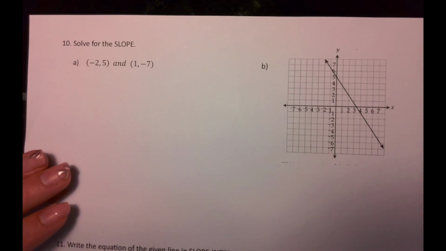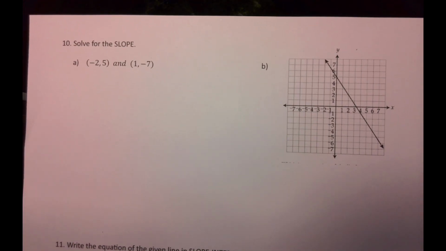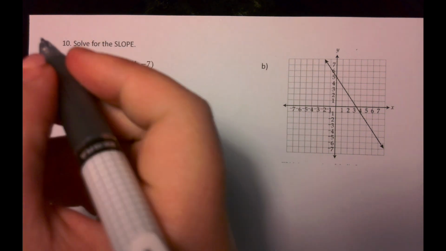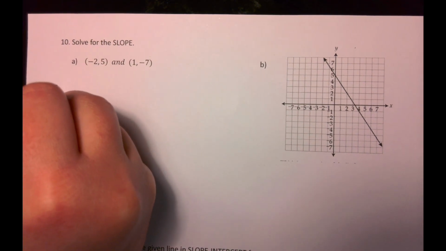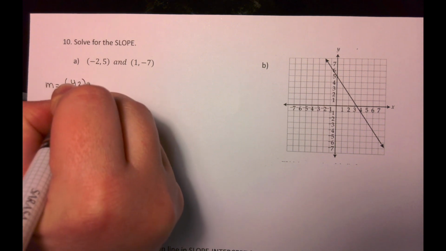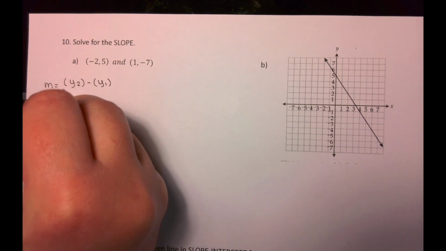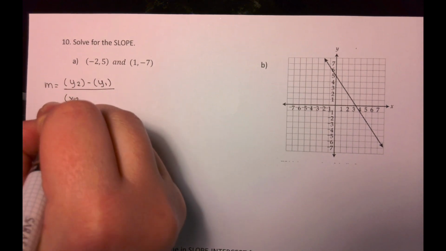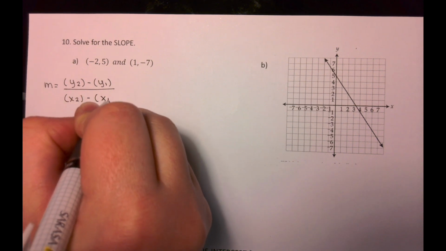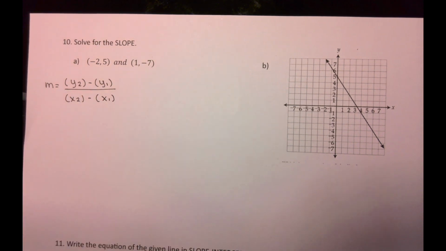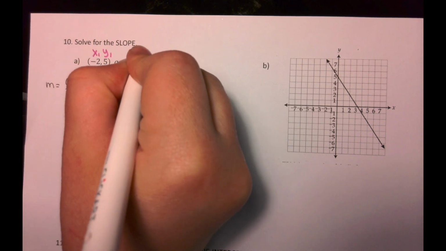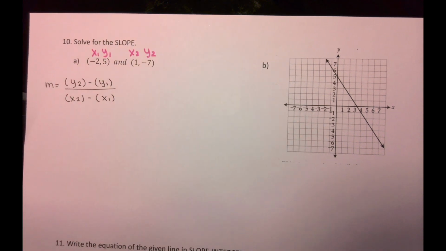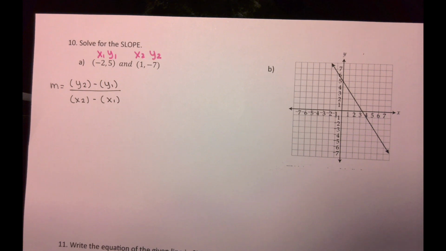All right, solve for slope. So there's A and B, so there's two different questions here. Slope, when you're given 2 points, we have to use the rate of change formula, which we used before. y2 minus y1 over x2 minus x1. Label your points, x1, y1, x2, y2, and then plug in your values.